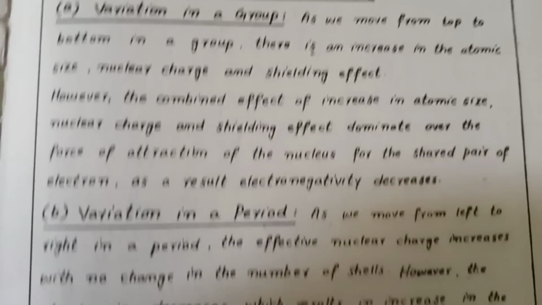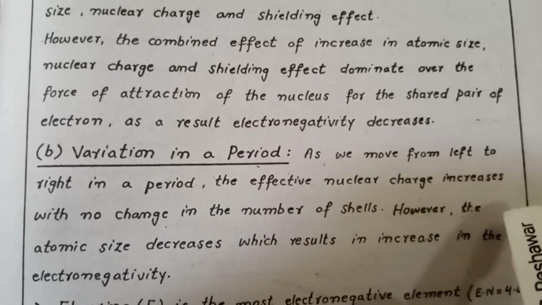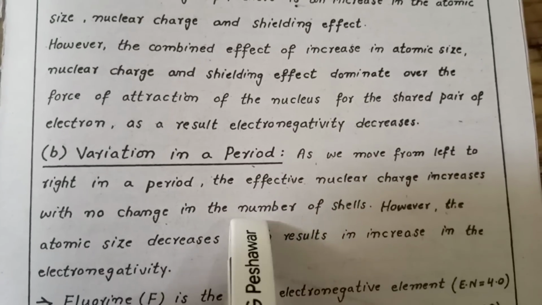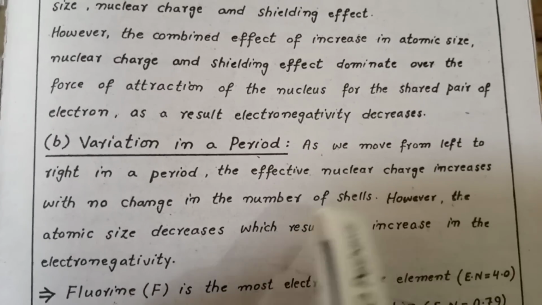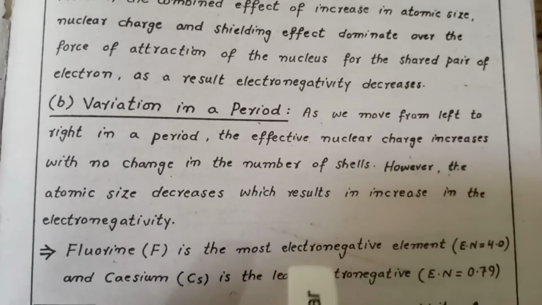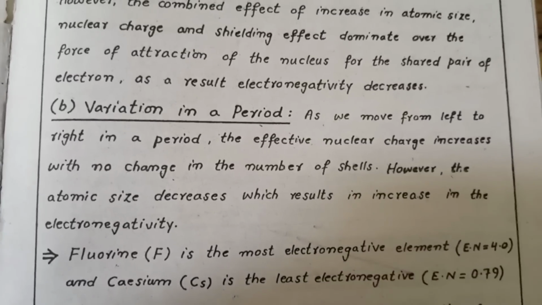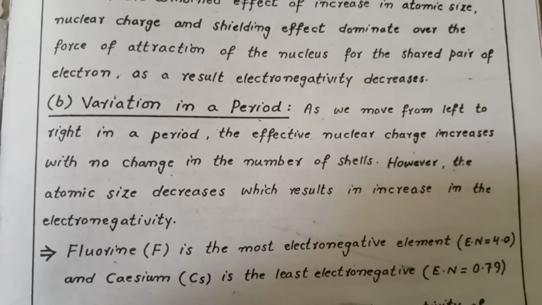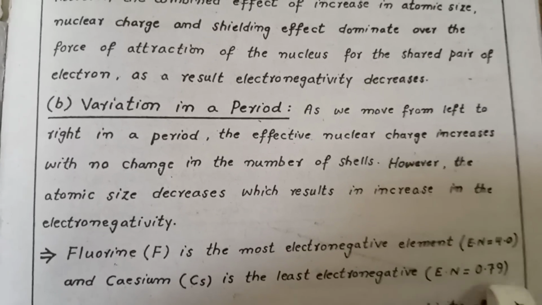Now let's see the variation in the period. As we move from left to right in the periodic table, the effect of nuclear charge increases with no change in the number of shells. However, the atomic size decreases, which results in an increase in electronegativity. For example, fluorine is the most electronegative element with an electronegativity of 4.0, and cesium, also known as Cs, is the least electronegative element, and the electronegativity of cesium is 0.79.